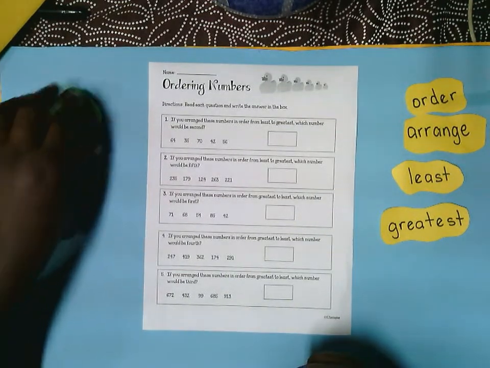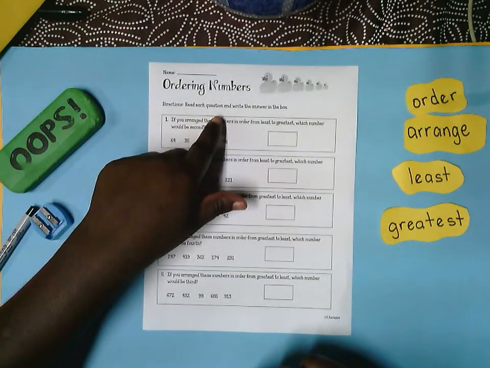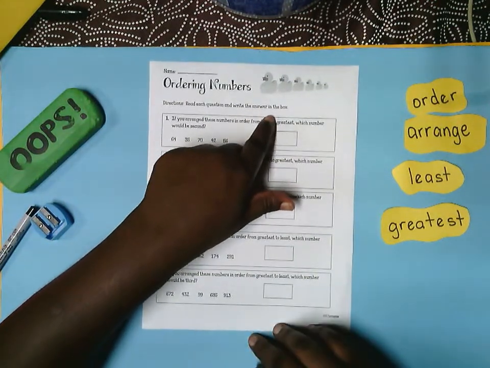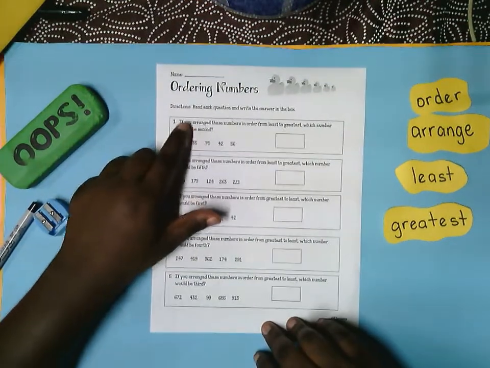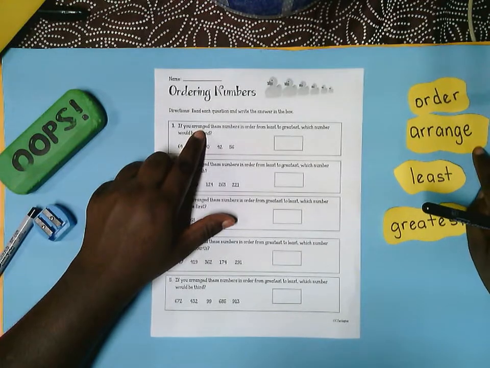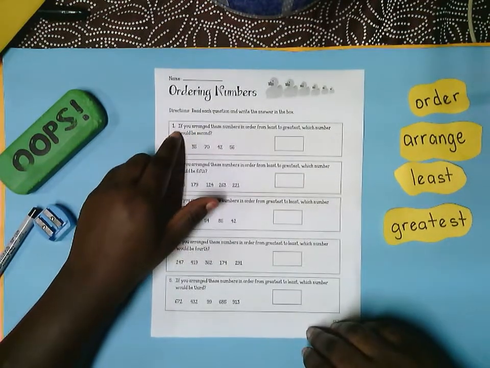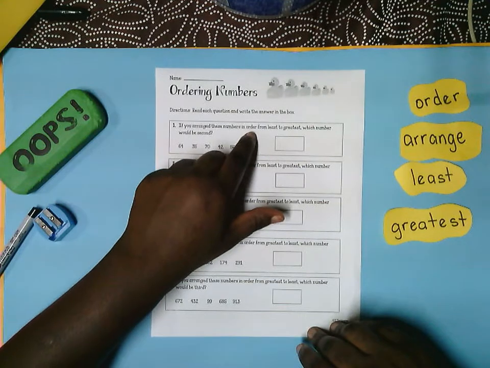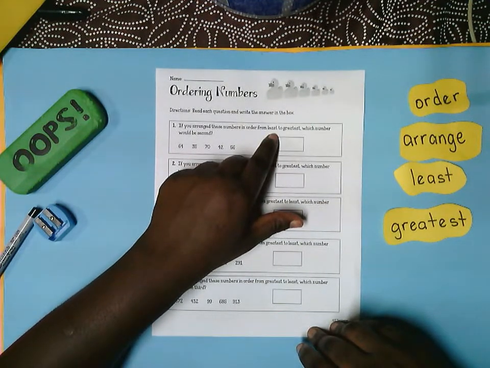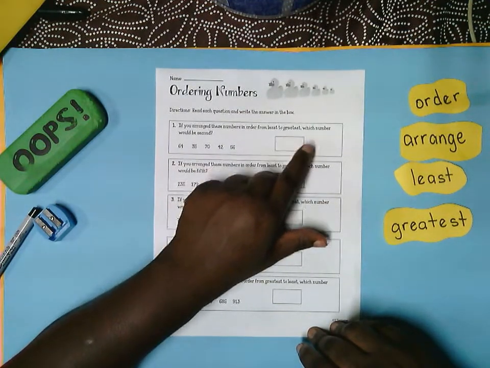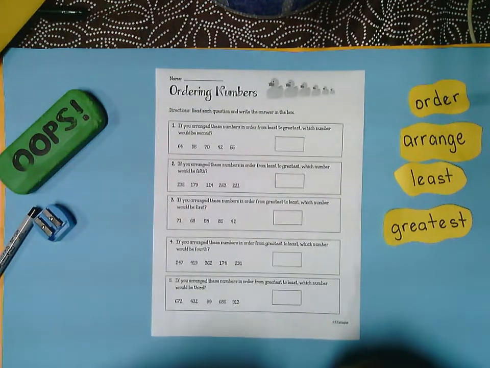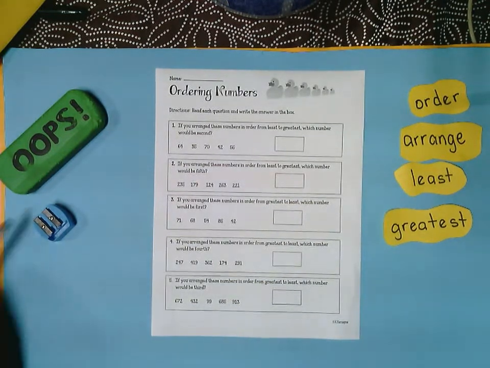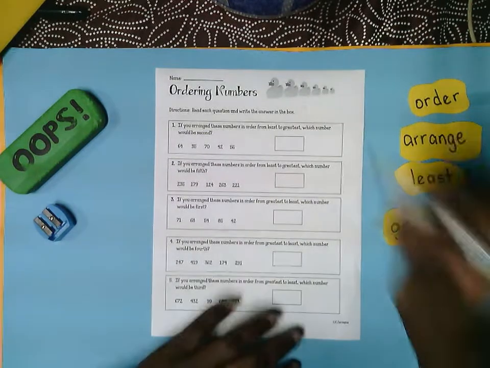And here's what the directions say. Read each question and write the answer in the box. So, number 1 asks, if you arranged, there's that word arranged, or to order or to fix, these numbers in order from least, smallest, to greatest, biggest, which number would be second? Ooh. So it's asking me to arrange the numbers in order from least to greatest. Okay, so that's the first thing I will do.